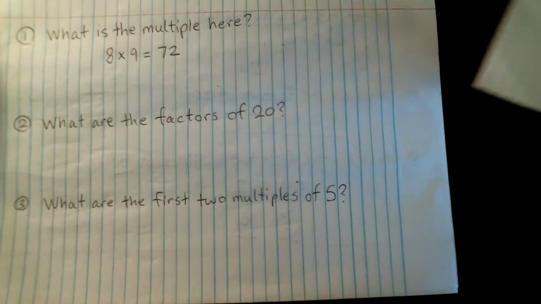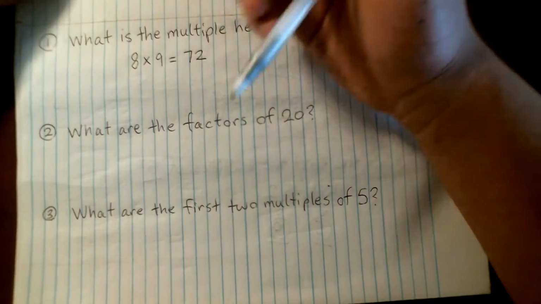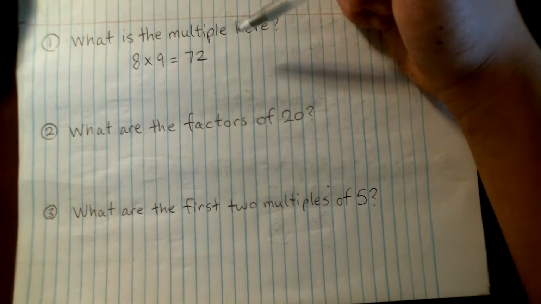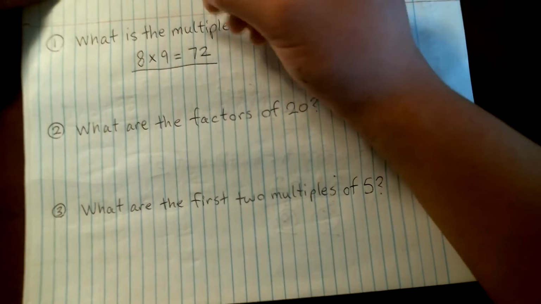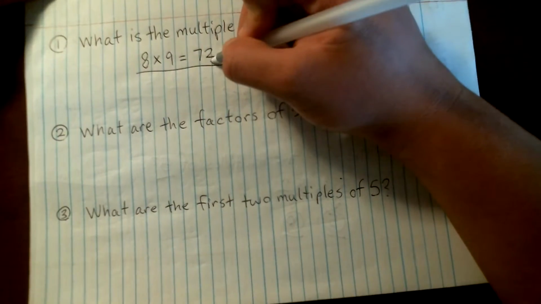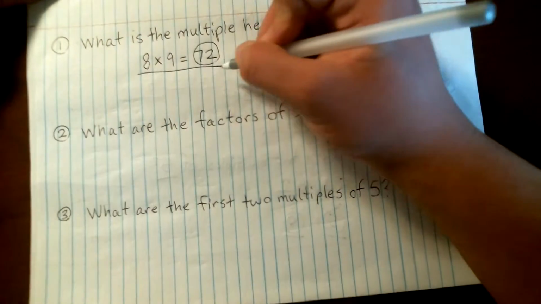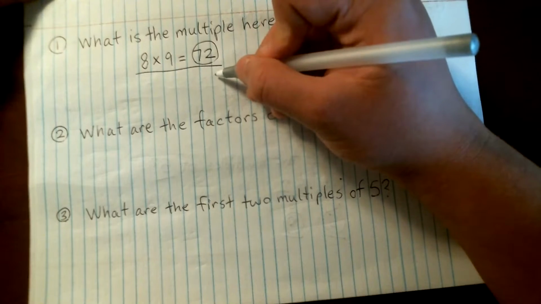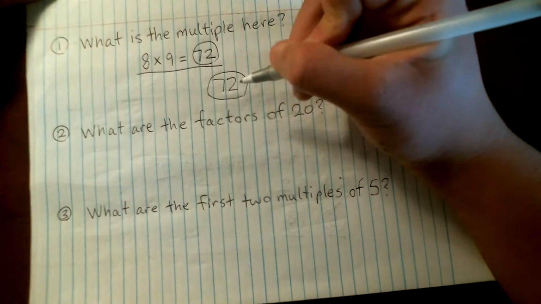Okay, concepts. Okay, so what is the multiple in this equation? So we would have to find the product, which is 72, and that would be our answer.